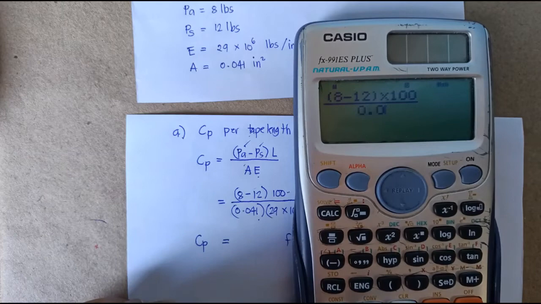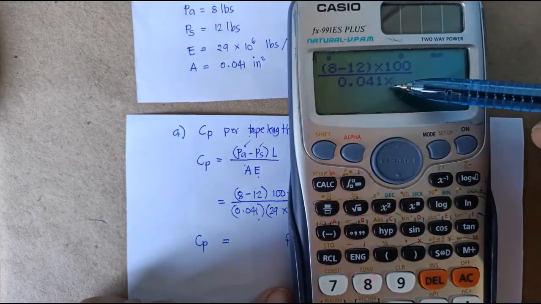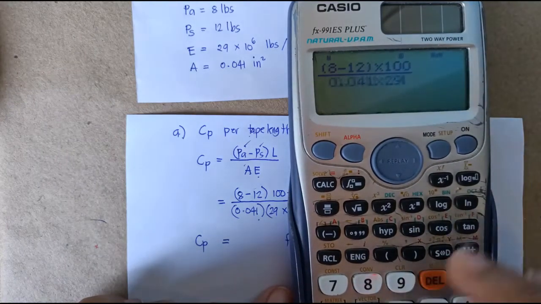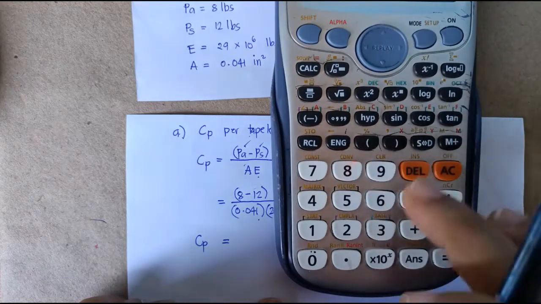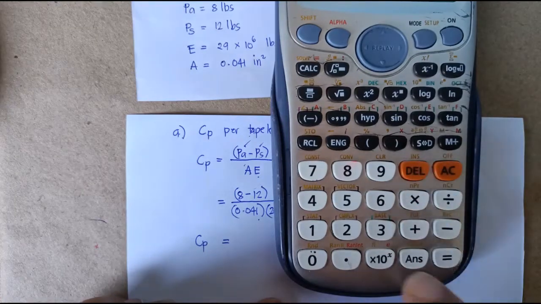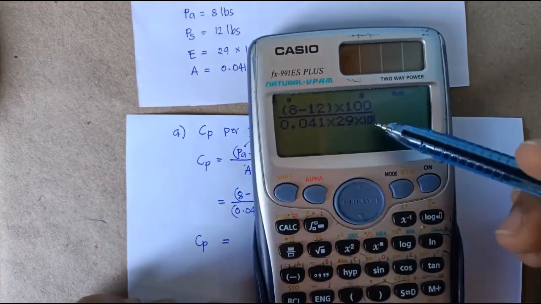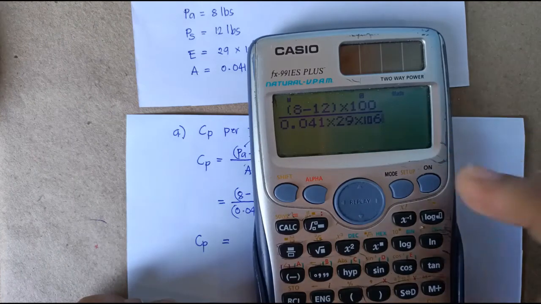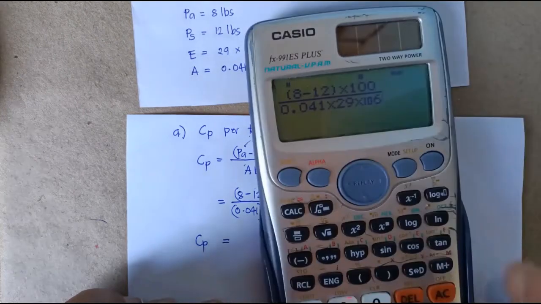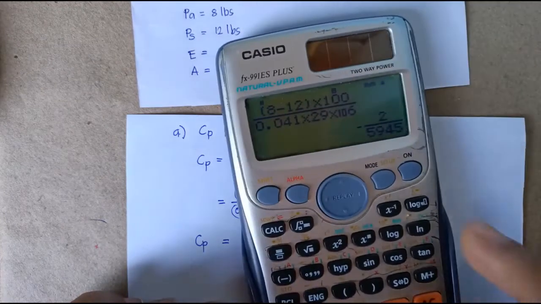We have 0.041 multiplied by the E, which is 29 times 10. So you have 29 and use this key. Now instead of writing the times, you have to use this key, then you have to write 6. So this is how it looks like. And then after that you're done. You have to press the enter key, and then it will give you the result.